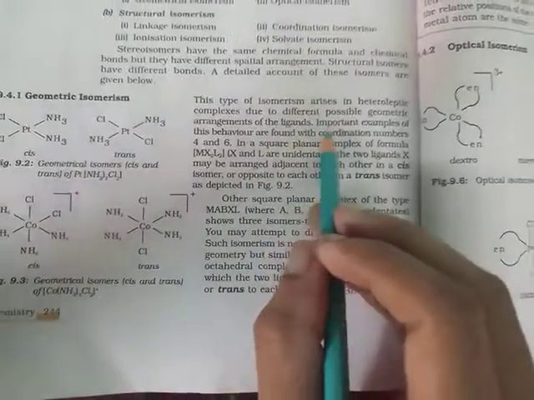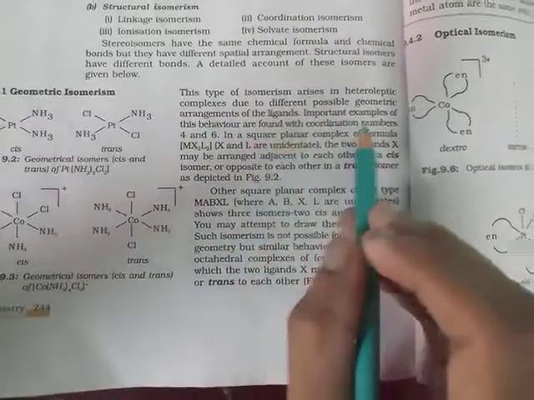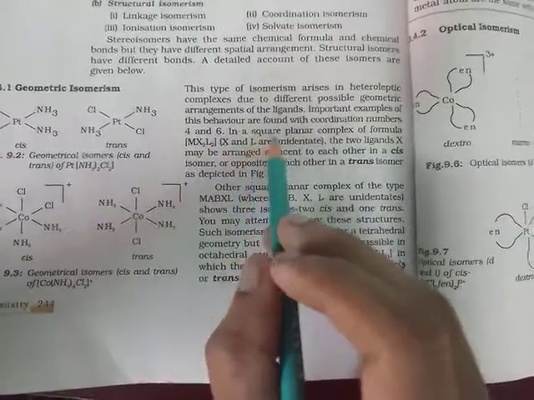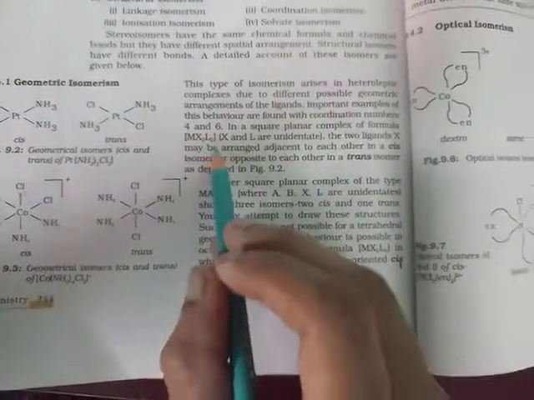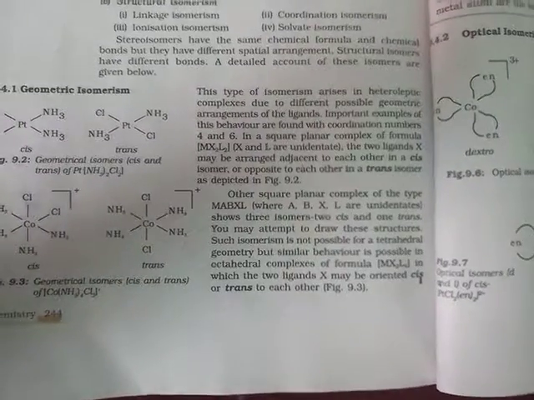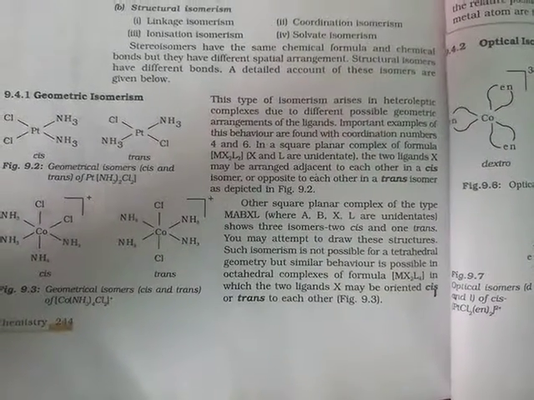Important examples of this behavior are found with coordination numbers 4 and 6. In a square planar complex of formula MX2L2, what are X and L here? X and L are unidentate ligands.